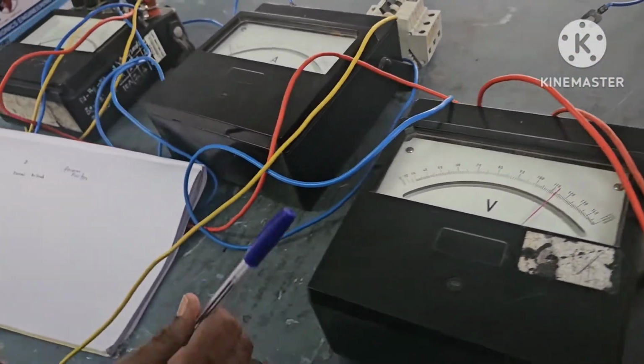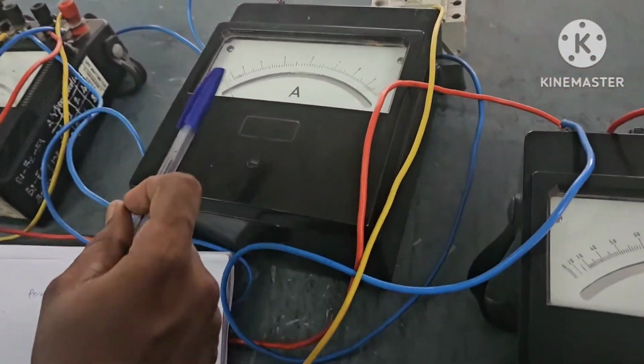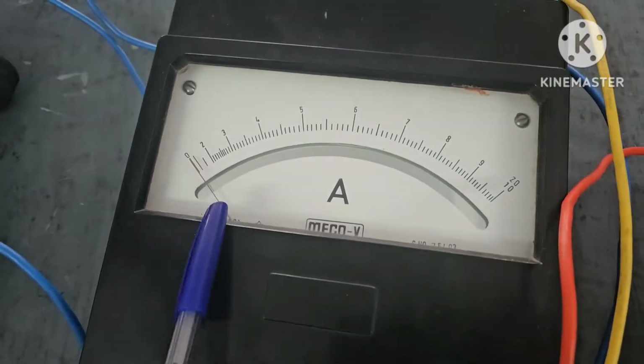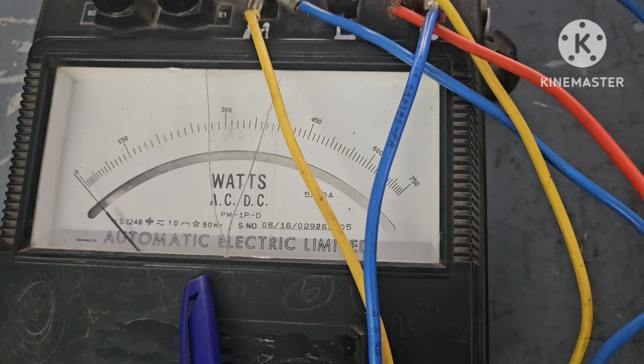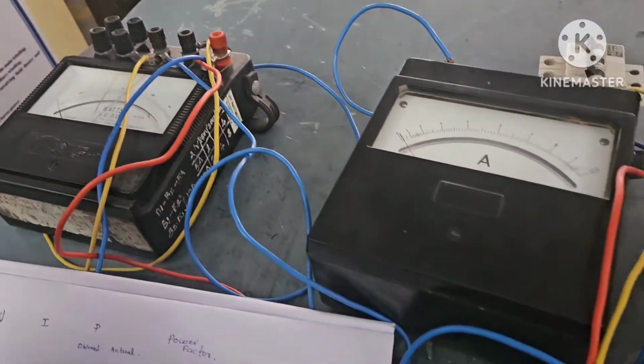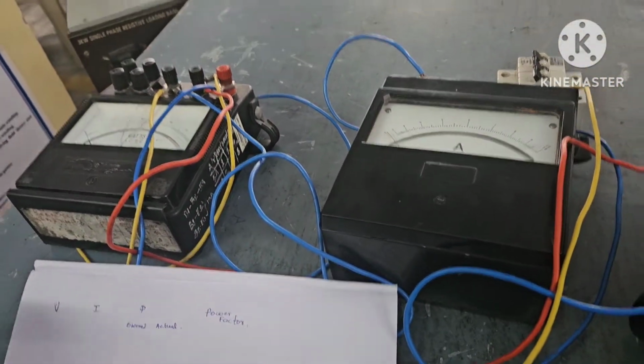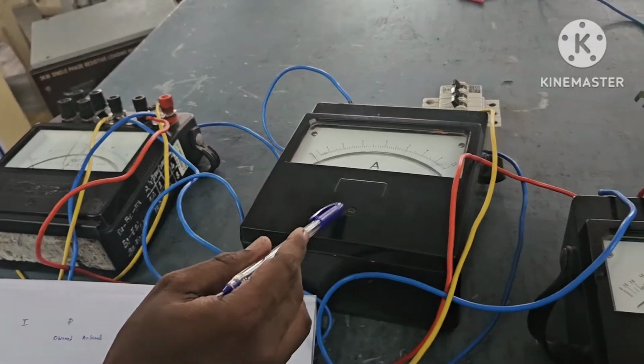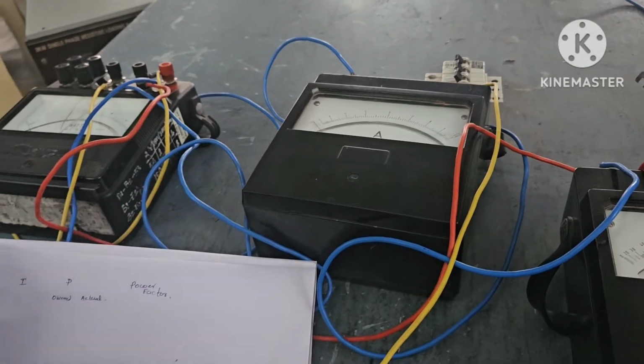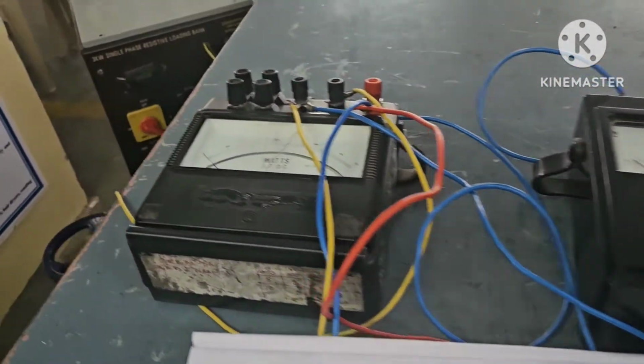Now I have not turned on any load. You can see clearly the current is 0 and also the power is 0. Now what we do, we switch on the loads randomly, resistive, inductive and capacitive load, and then we will measure the voltage, current and power. So let's switch on some of the loads.